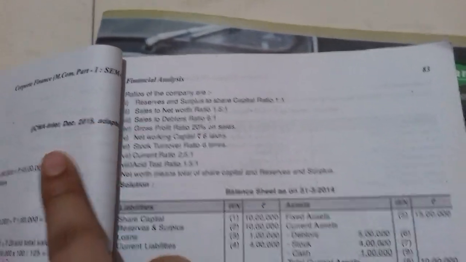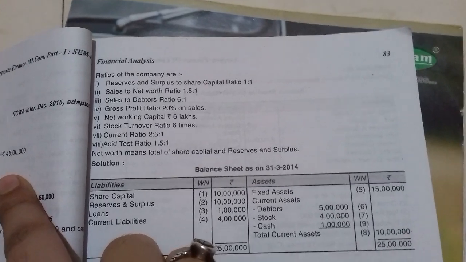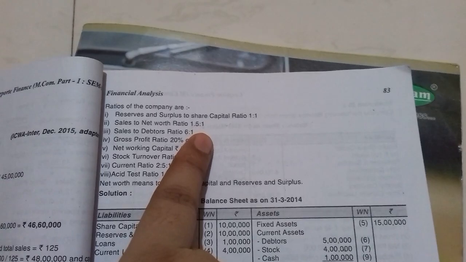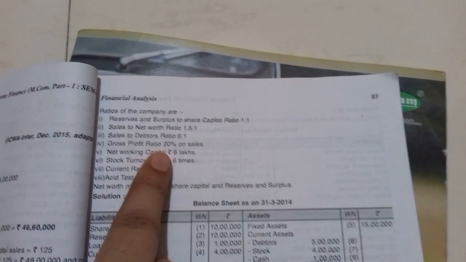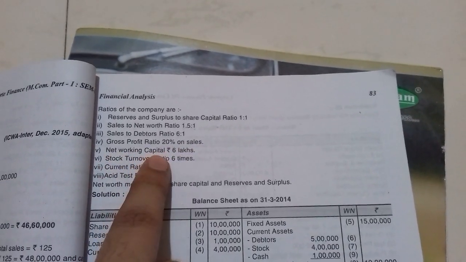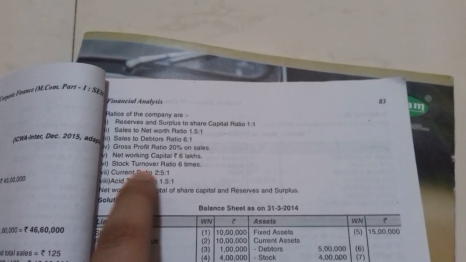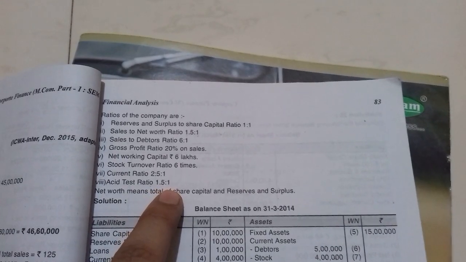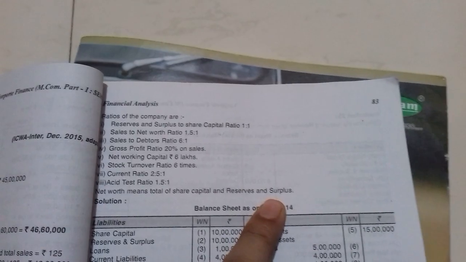What next they have given? Here you can see ratios of company are: number 1, reserves and surplus to share capital ratio 1:1. Then sales to net worth ratio 1.5:1. Sales to debtors ratio 6:1. Gross profit ratio is 20% on sales. Net working capital 6 lakhs amount is given. Then stock turnover ratio 6 times. Current ratio 2.5:1. Asset test ratio 1.5:1. Net worth means total share capital and reserves and surplus.